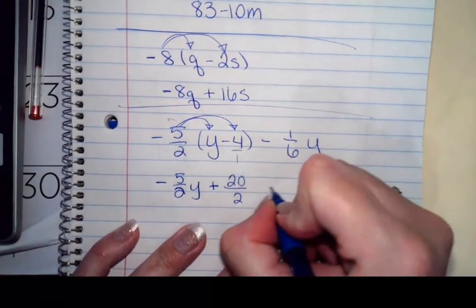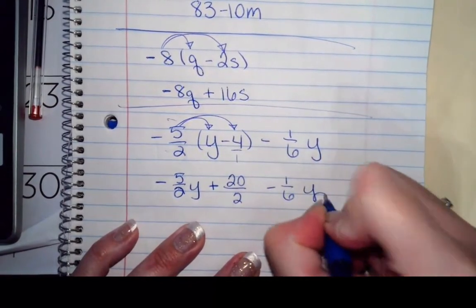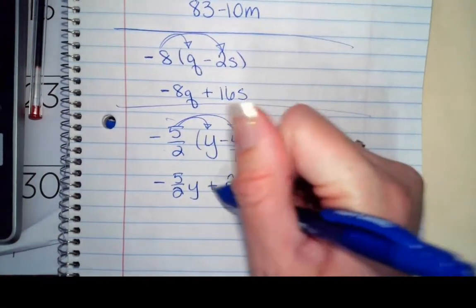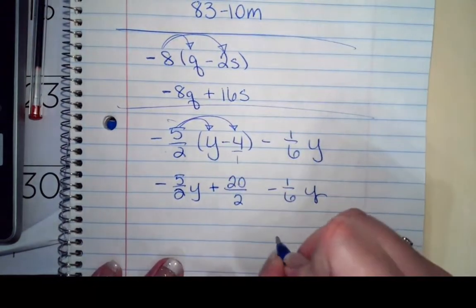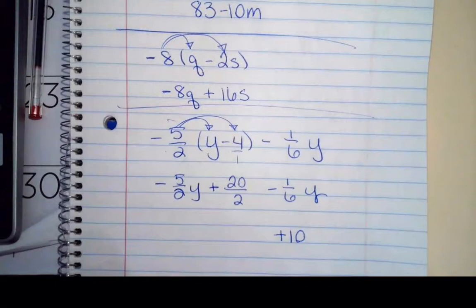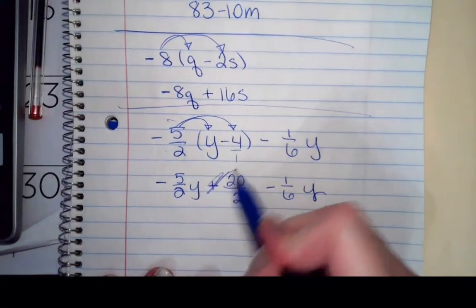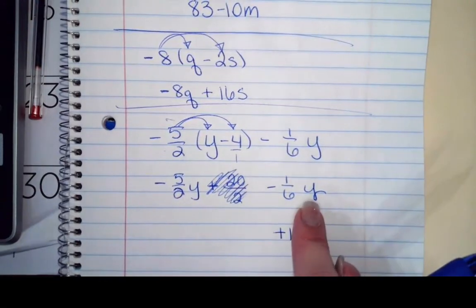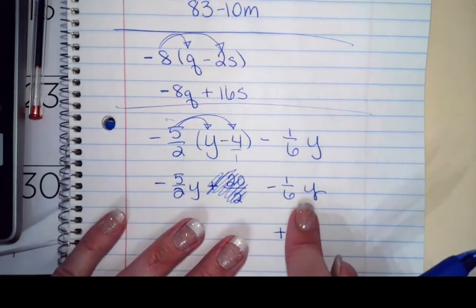This minus 1/6 y is kind of hanging off on the end. So this reduces to 10. 20 divided by 2 is 10. So I know that that's plus 10. Let's get him out of the way. So this part's done. Well, now I have this many y's minus this many y's. So these are like terms. The y is going to come along for the ride because you're counting how many you have.